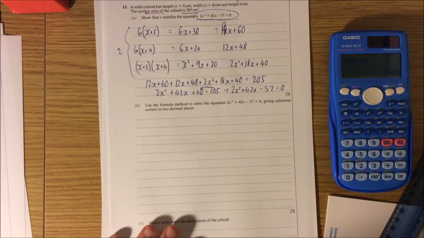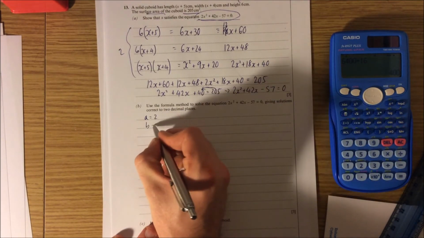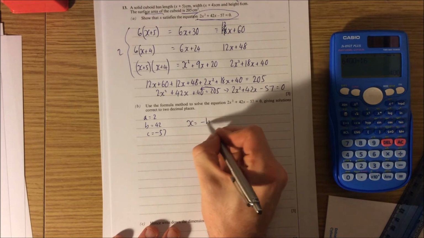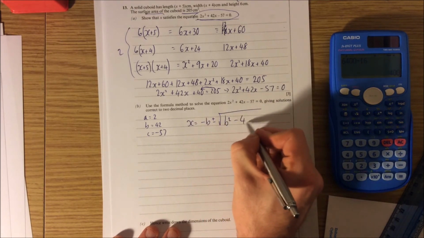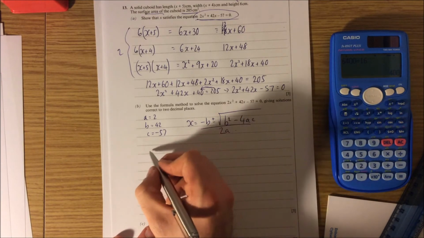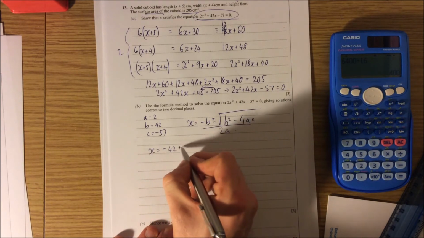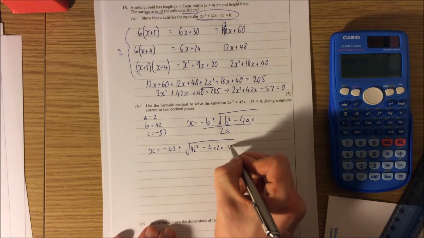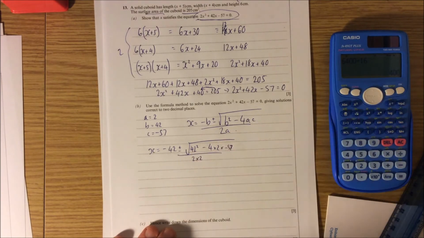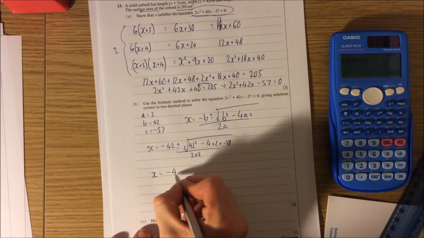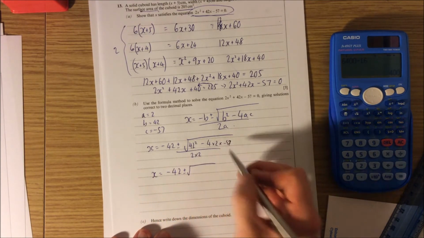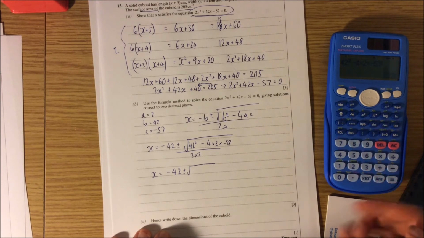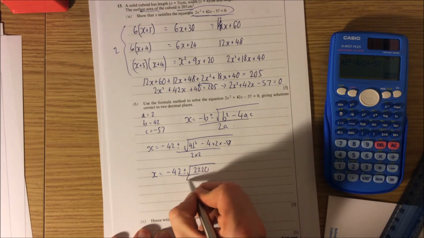Use the formula method to solve the equation. So A will be 2, B will be 42, and C will be minus 57. So the formula is x equals minus b plus or minus the square root of b squared minus 4ac all divided by 2a. So I get x equals minus 42 plus or minus the square root of 42 squared minus 4 times 2 times minus 57 all divided by 2 times 2. So before I split this, I'm going to say that this is minus 42 plus or minus the square root of, I'm going to work this bit out first, 42 squared minus 4 times 2 times minus 57, which gives me 2,220 divided by 4.